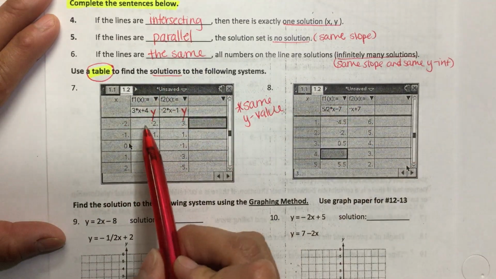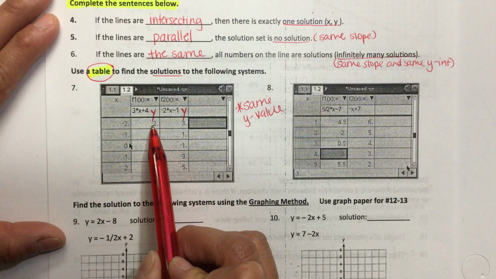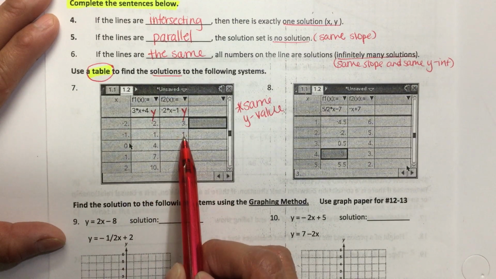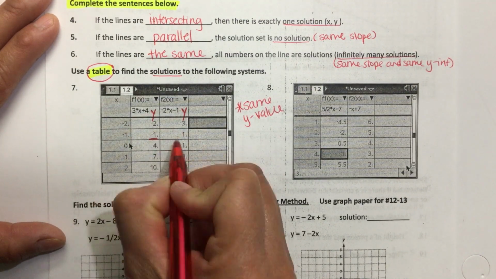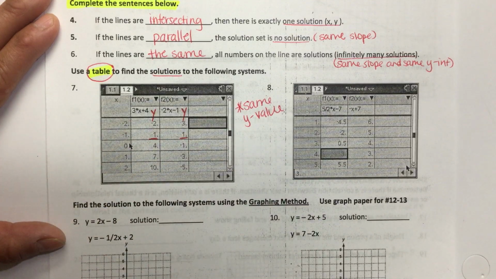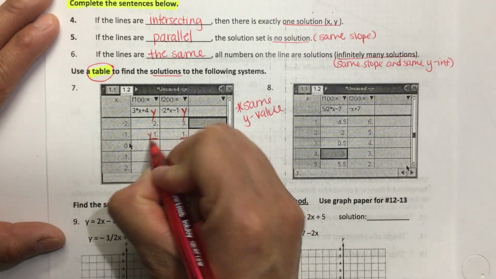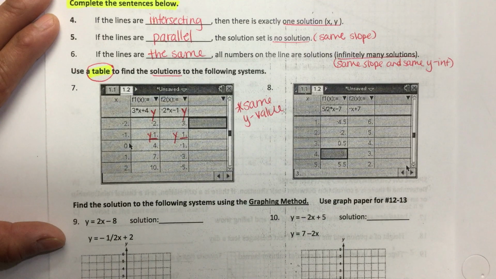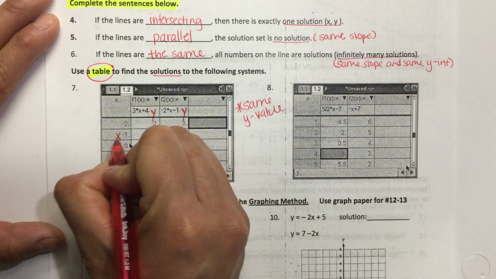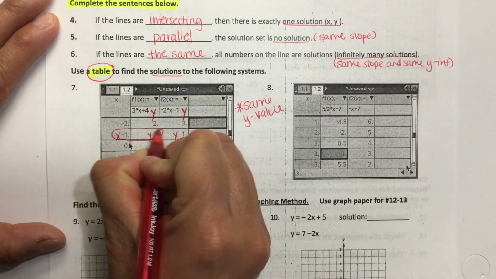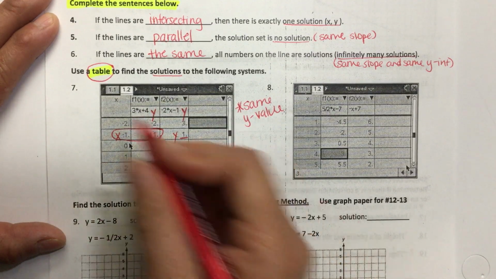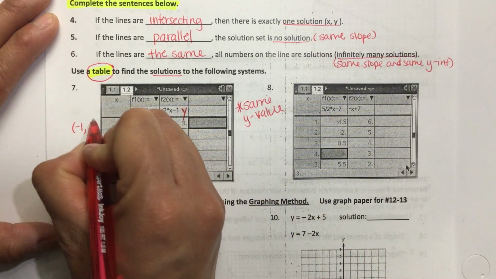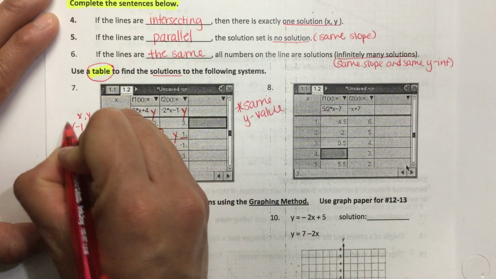When your y value is the same, that is their point of intersection, and that's their solution. So here I'm looking for my y values to be the same. Here I have 1, 1. My y values are the same, but when I write my solution, I must remember to write the solution as a point, x comma y. So my solution here is -1 comma 1.